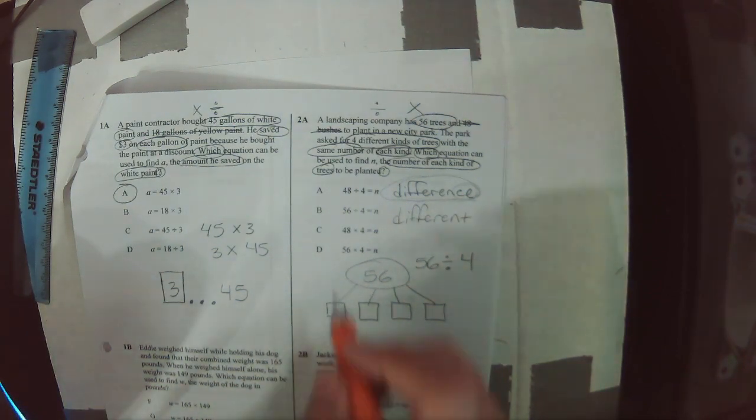Jadine, you see the right answer too? What's the right answer, Jadine? The A, which one? B, 56 divided by 4.